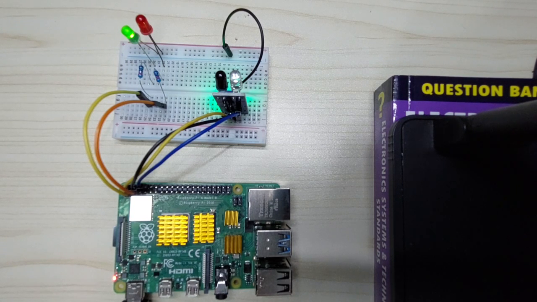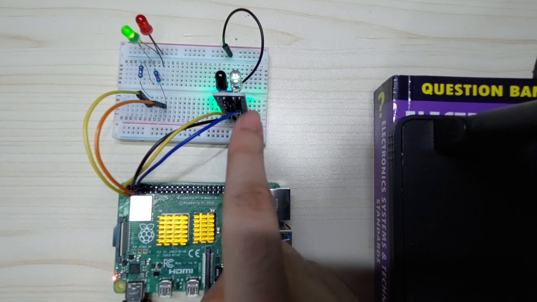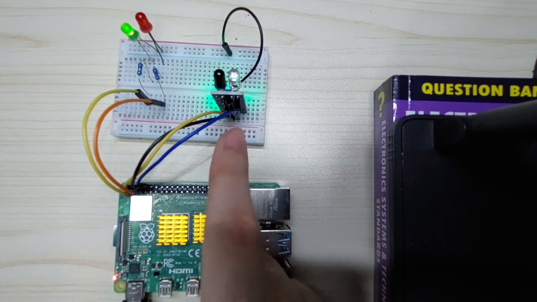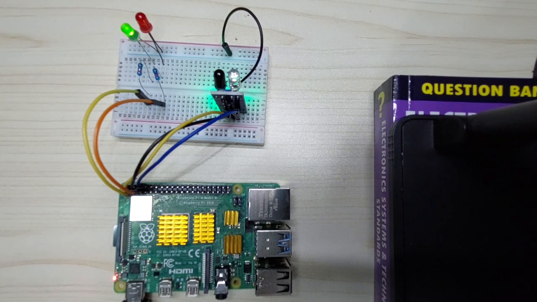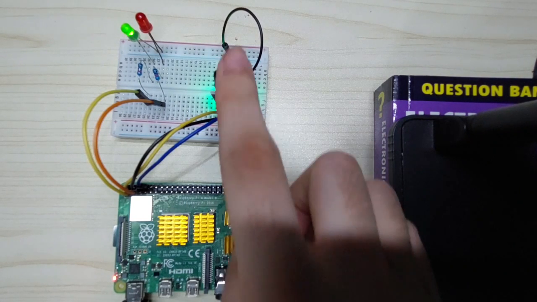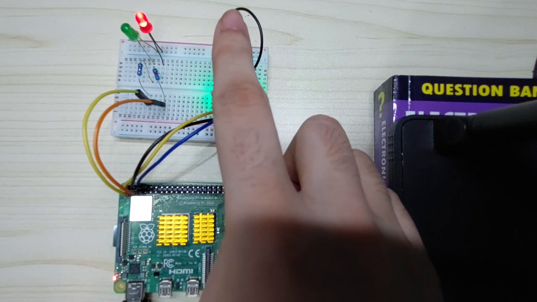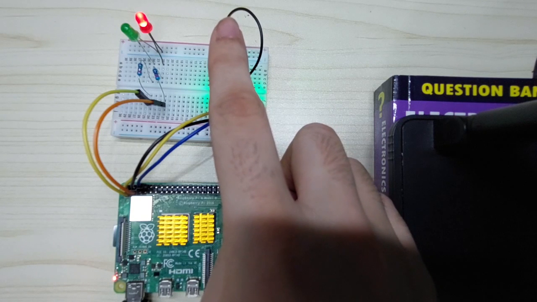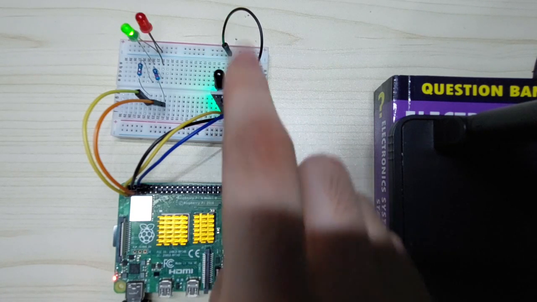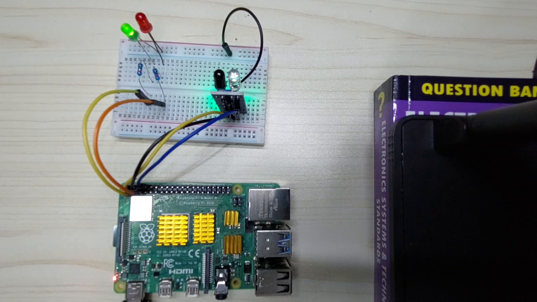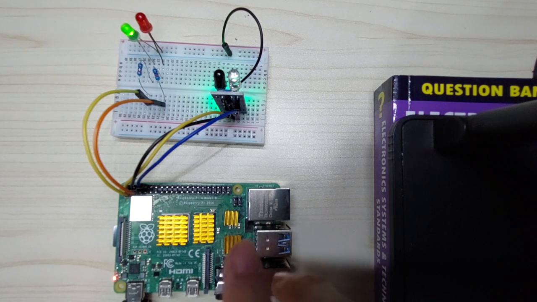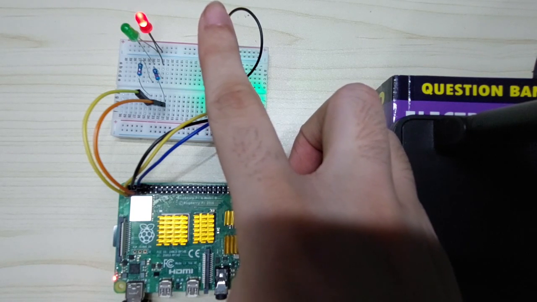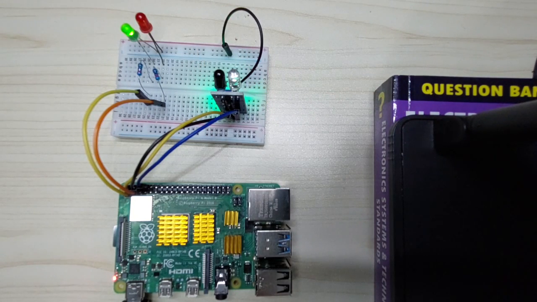If we test it out, these sensors are the IR LED and the IR receiver. If we put a finger on it, as we can see, the red LED is lit up since it detected my finger. When I remove it, it turned back to green. So let's try it again. This is the red LED. This is the green LED.